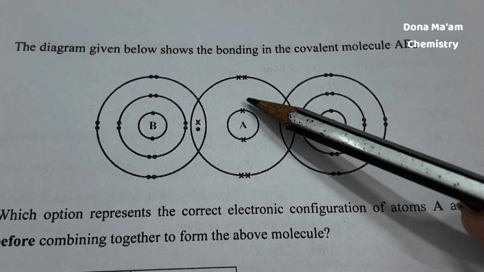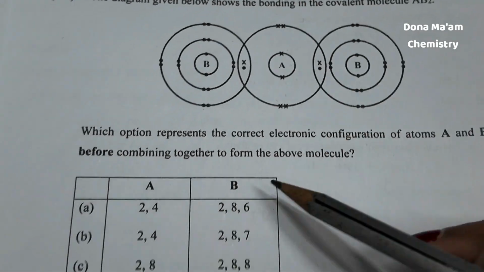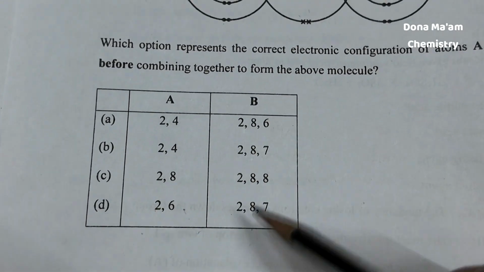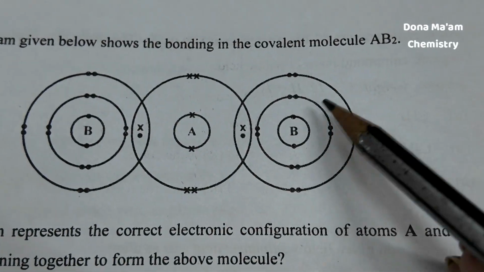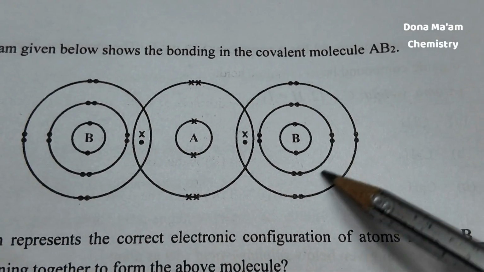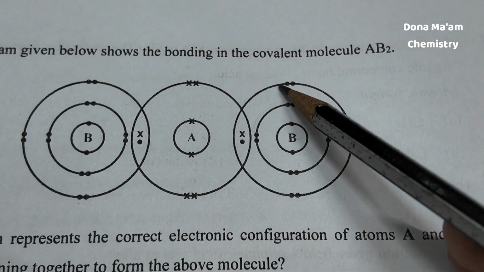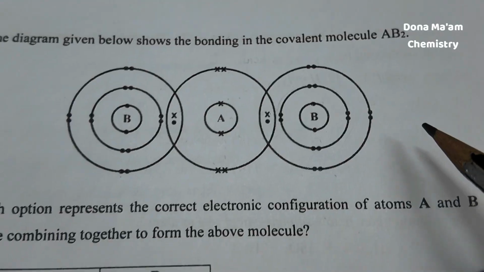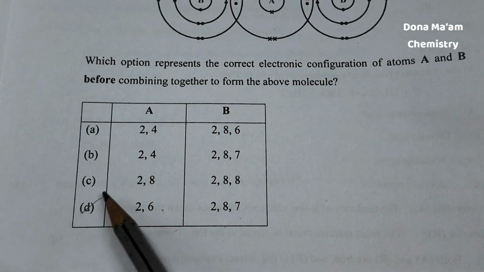So the EC of A is 2, 6. So just find 2, 6 is over here. Let's check B also. So for B, let's see the EC. First shell 2 electrons, second shell 8 electrons, third shell 1, 2, 3, 4, 5, 6, 7, 7 electrons. So the EC goes 2, 8, 7. So option number D.